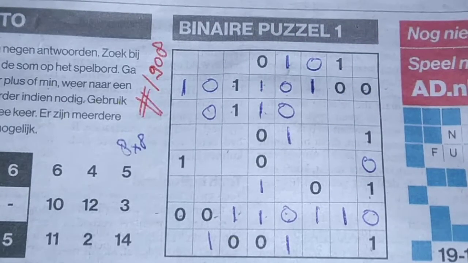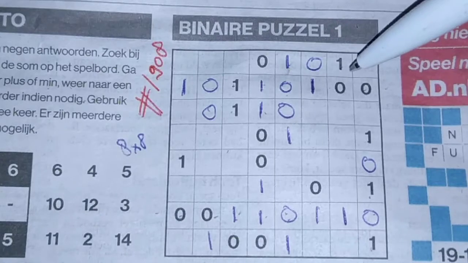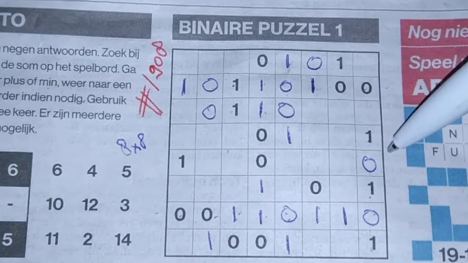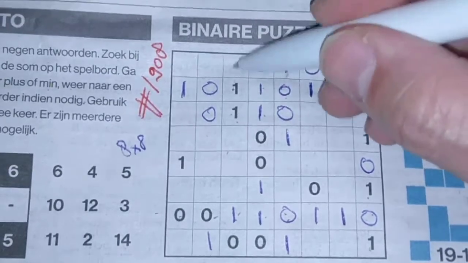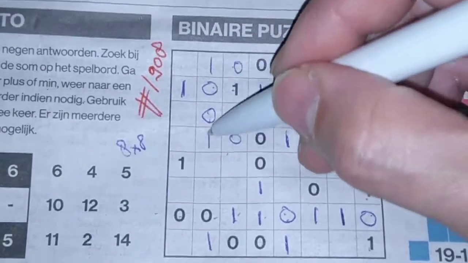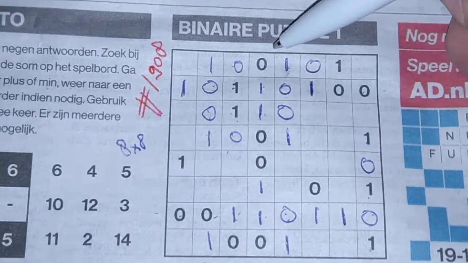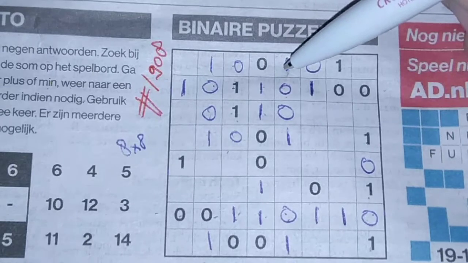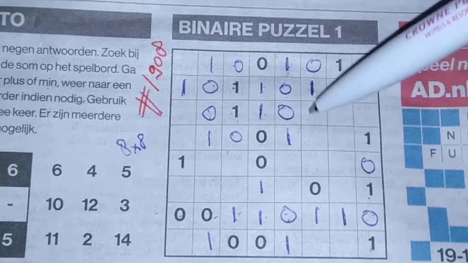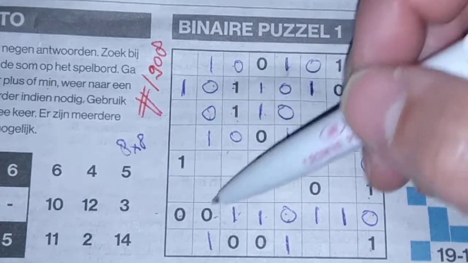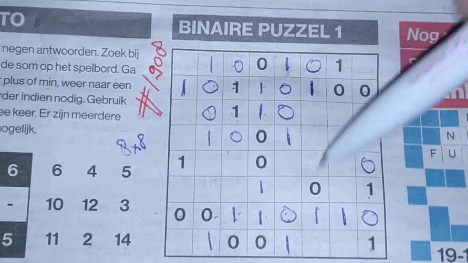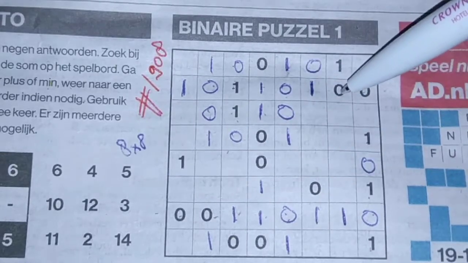And then double 1, then O, then O. Double O, then 1, then 1. 3, 3, yes. 3, 3. 3. 1, 2, 3, yes. 1, 2, 3.